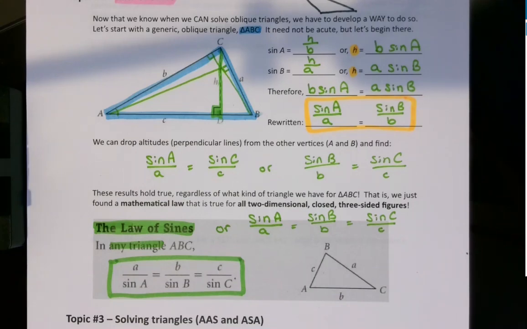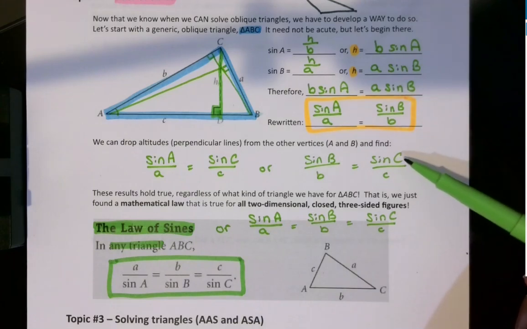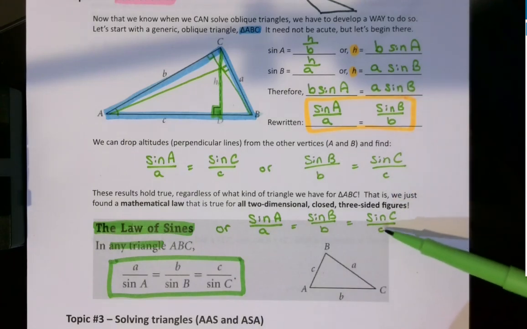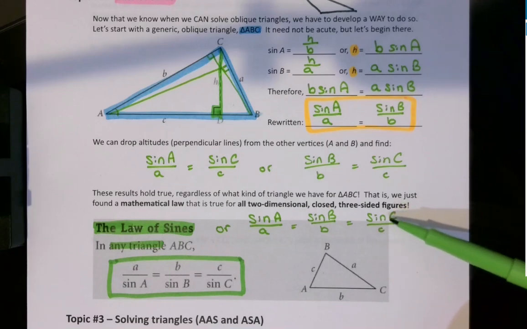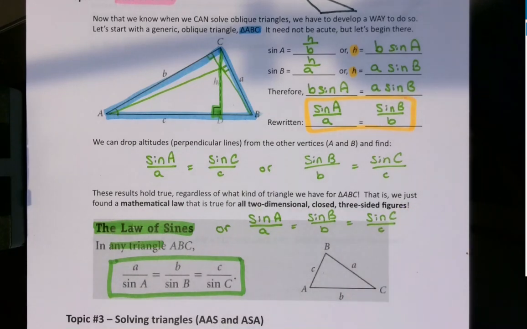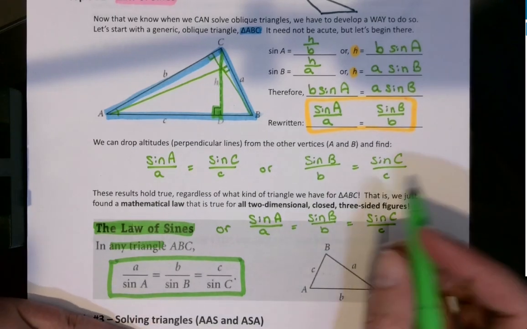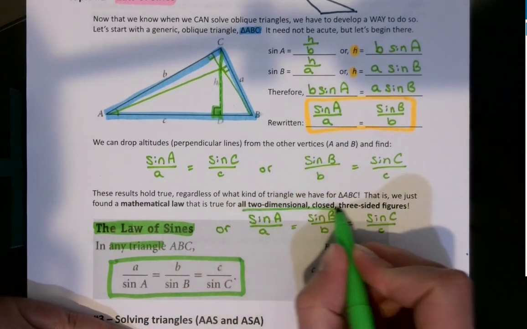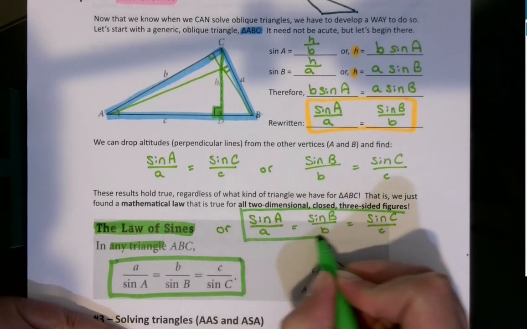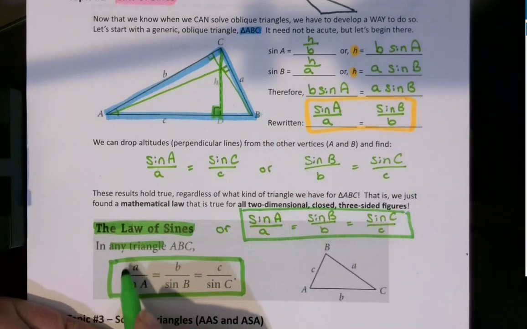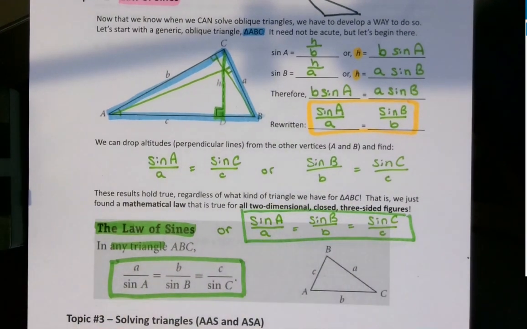Pay most attention to C because it can look very similar in shape. Little c is the side length. Capital C is the angle measure. Okay. So we've got ourselves that law of sines, and it can look like either the ratio pairings that have the side on top or the sine on top, just a reciprocal relationship.